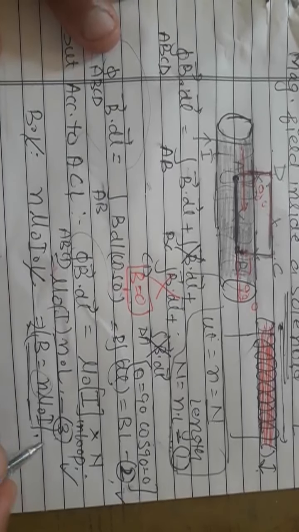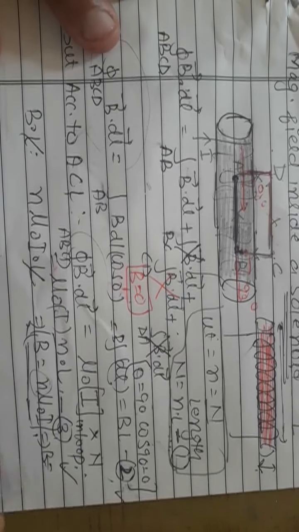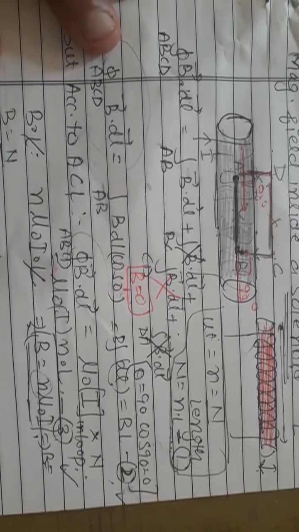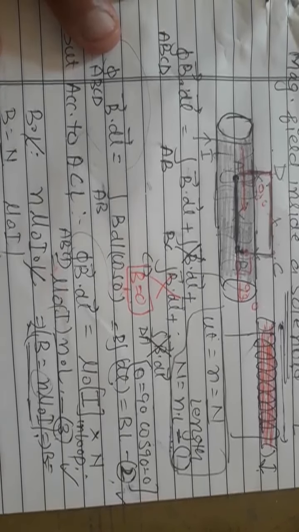And once again, the magnetic field is n mu naught I. What was n? n was the number of turns per unit length, mu naught, and I is the current in the solenoid. n is the number of turns per unit length and I is the current in the solenoid.